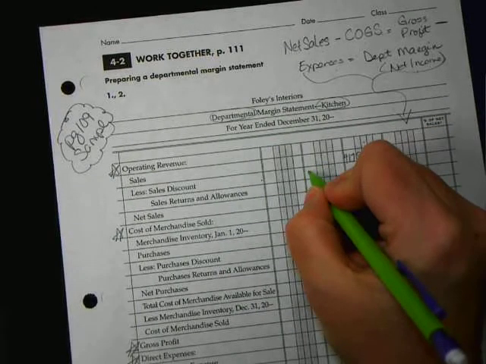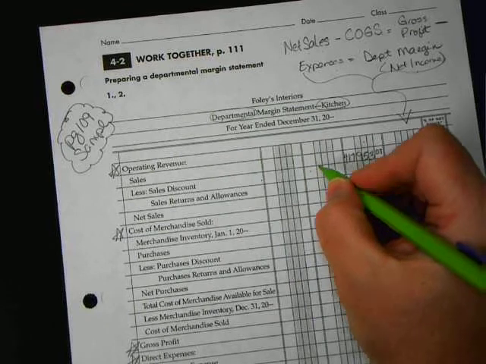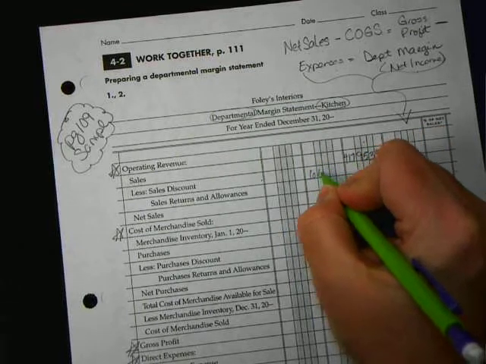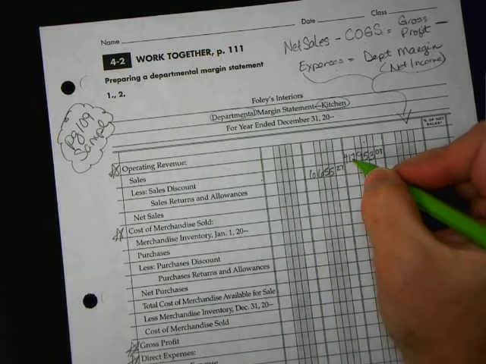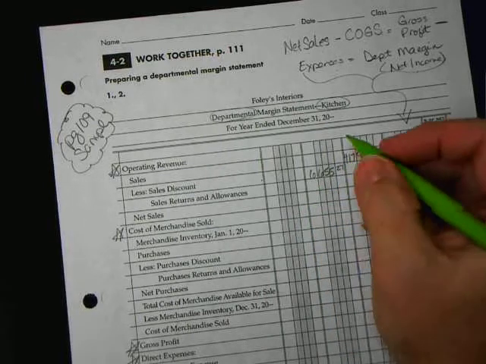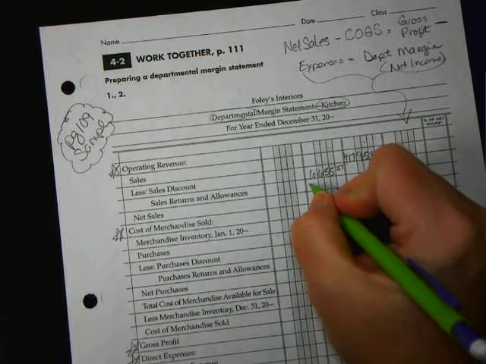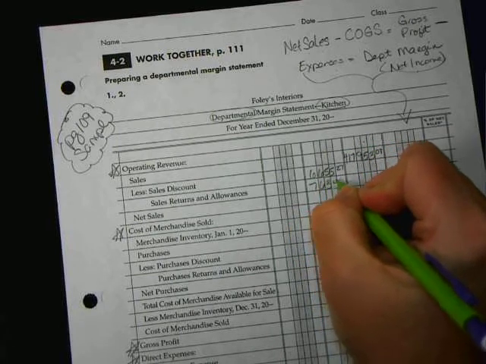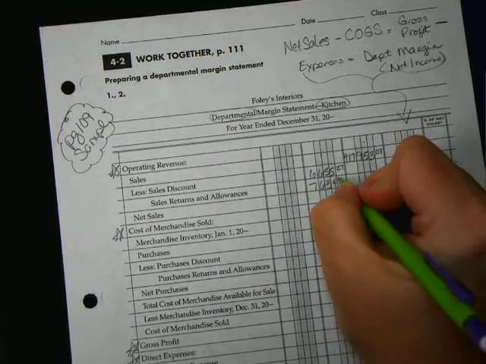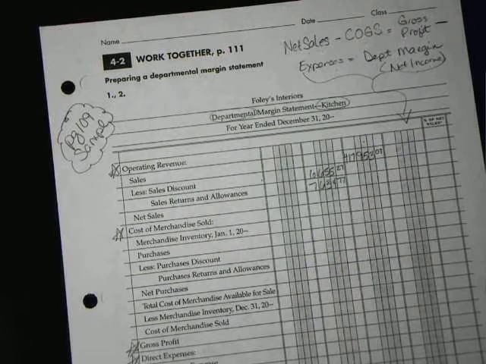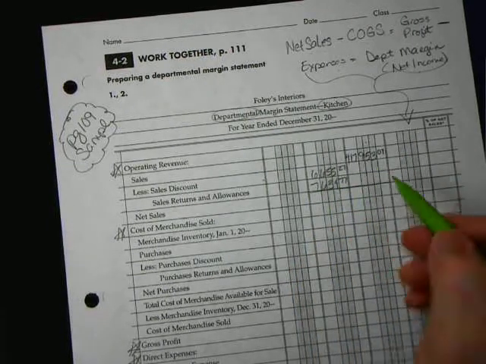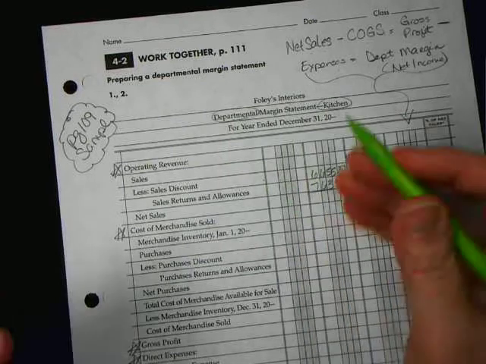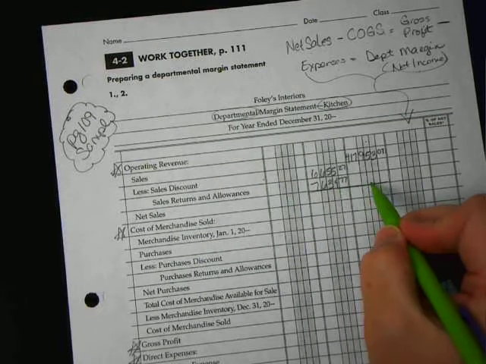All right, so 665527. And 763477. Okay, and we can add these up. We don't really have another line to total that, so we'll total it up beside that.